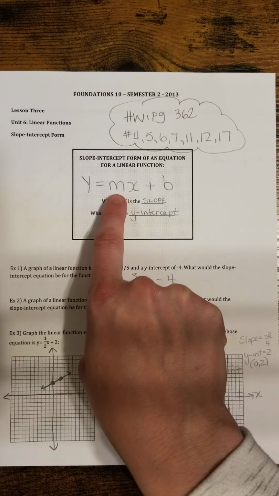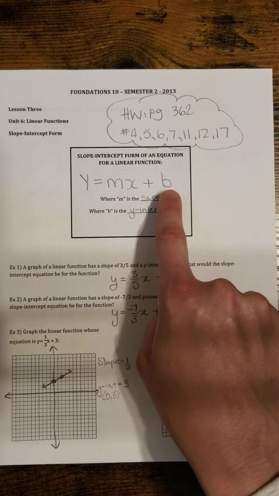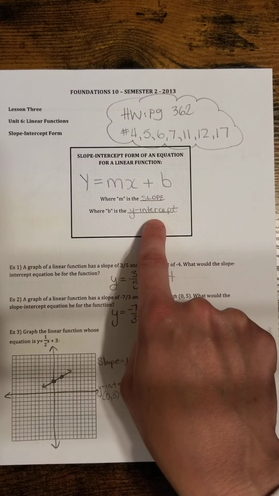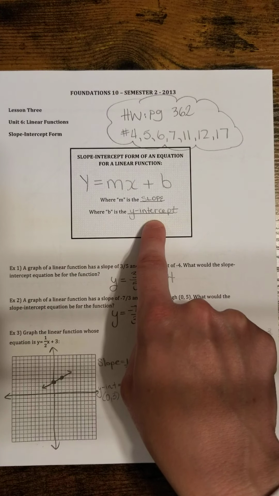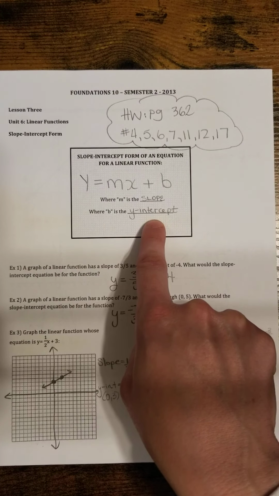M, the number that's attached to the x, is the slope, so that's our rise over run, and b, the number here, is our y-intercept. And that means at that number, our graph will cross that number on the y-axis. That's what the y-intercept means.